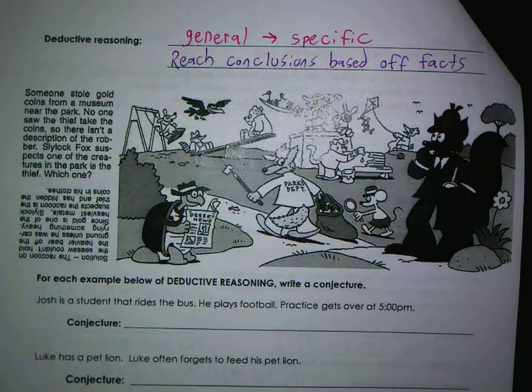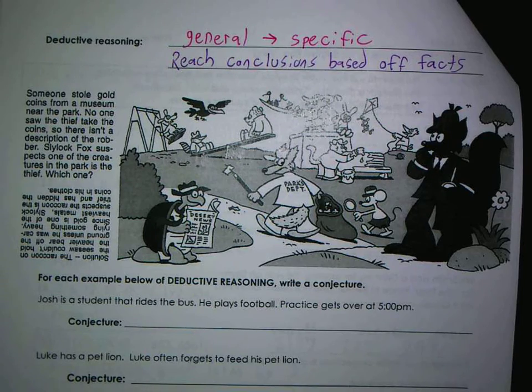So this detective, I don't know if you've ever done these comics, but there's no one that saw what happened. We don't have a description of the robber. But he thinks he knows which one is the thief. So he's going from something broad to something specific, like you are guilty. Okay. So who do you think he thinks it is and why?